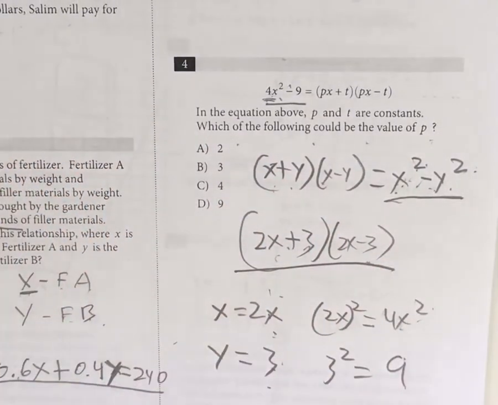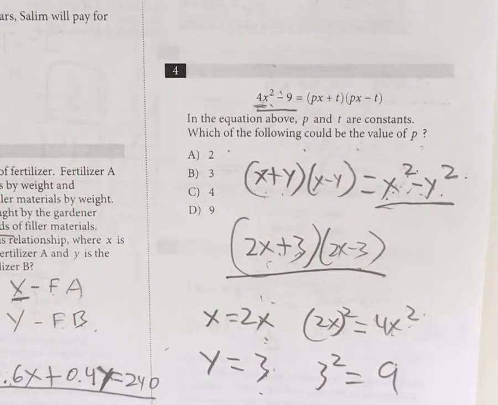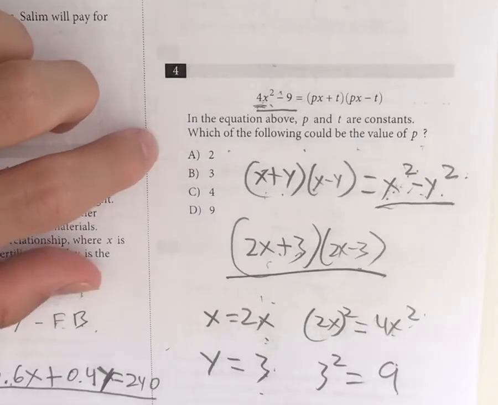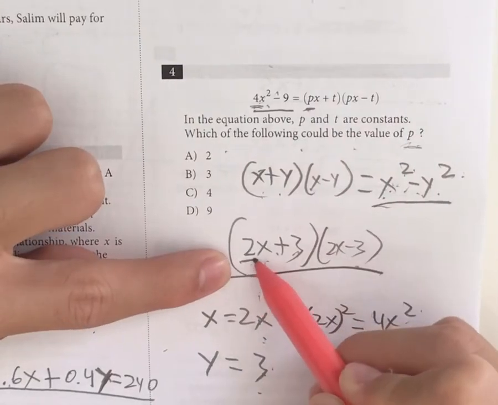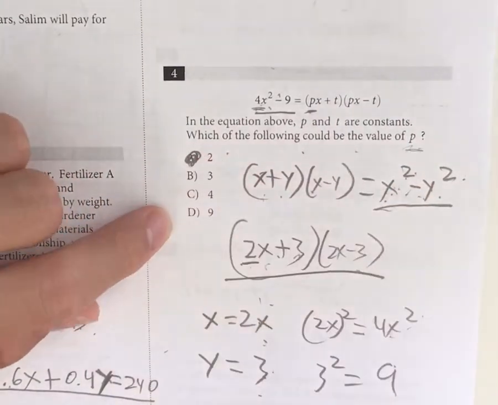right? This might be confusing at first, but if you look at what I did and you can recognize the difference of squares, this is a very easy question, right? Don't be threatened by any of these questions. They're the easiest questions you'll ever face in your life. So what's the value of P? So P is 2x. Boom, your answer is going to be A for the value of P. Let's move on to the next question.